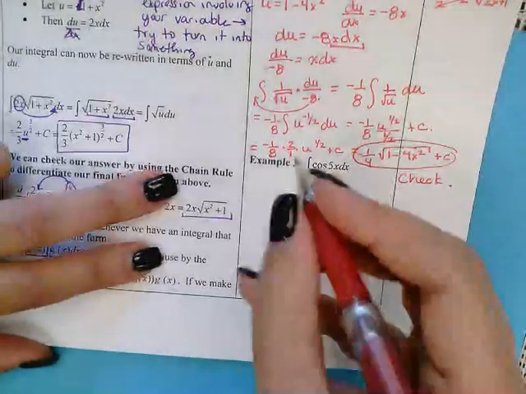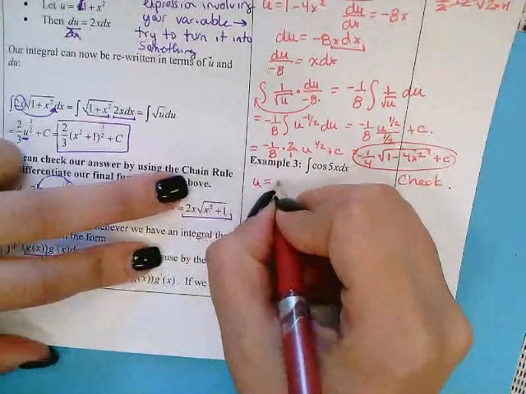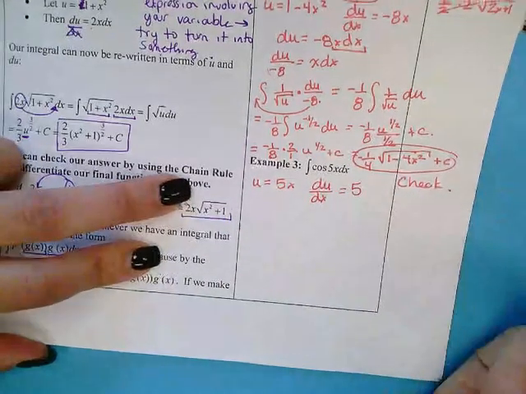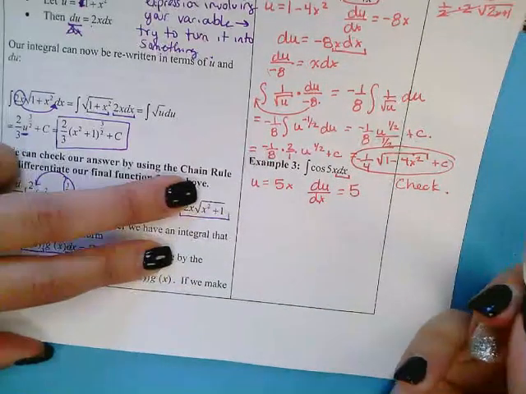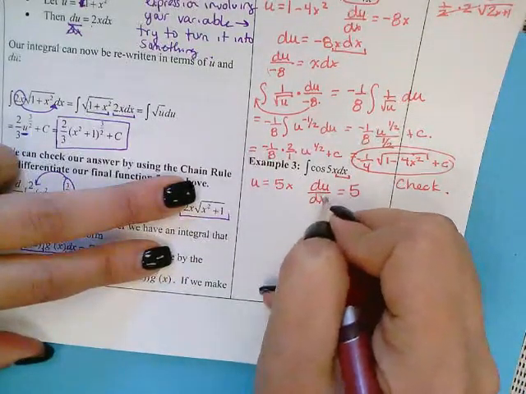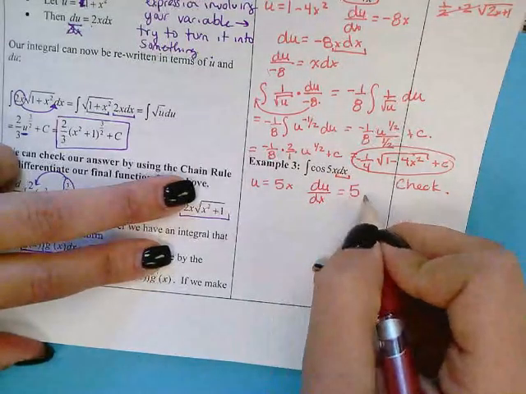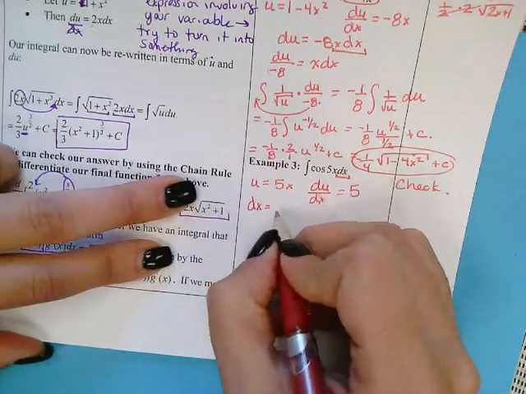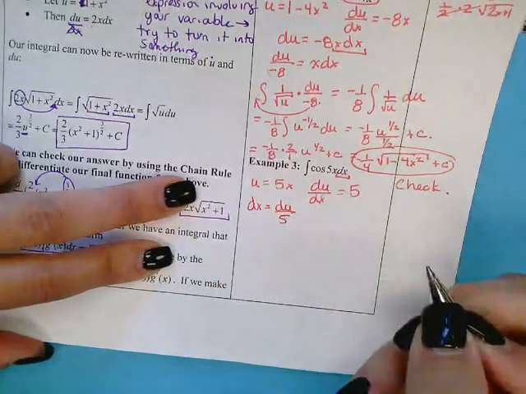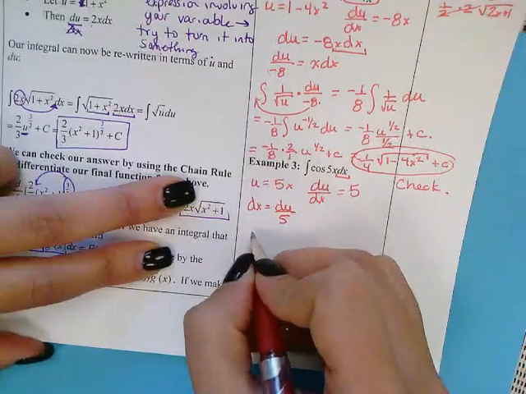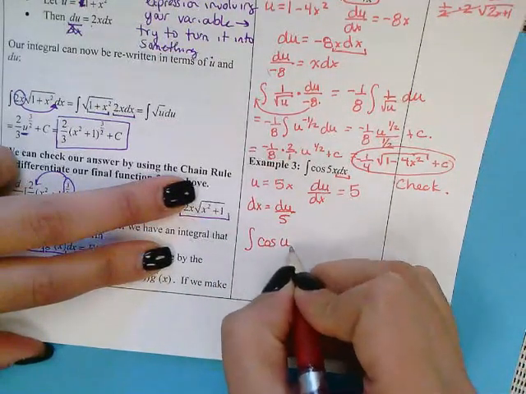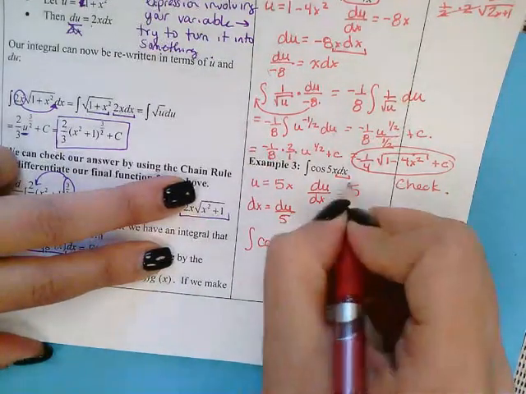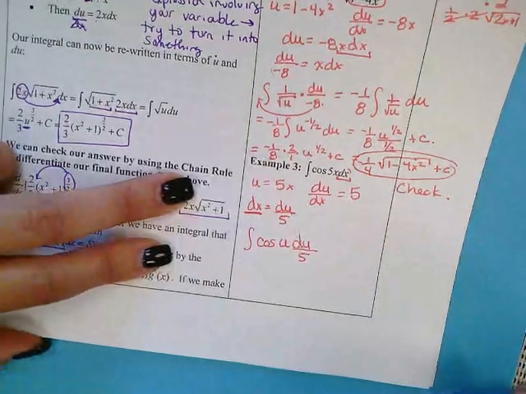Alright, this is like the one that we did in class. This was easy. So u is 5x, du over dx is 5. But remember, we want to replace dx. So I want to get dx by itself. So I'll multiply both sides by dx, divide by 5. So we end up with dx is equal to du divided by 5. So now I can replace it: cosine of u times du over 5. I can replace that dx with du over 5.